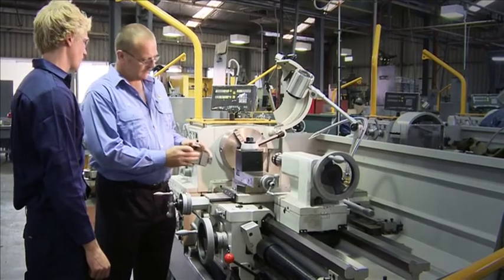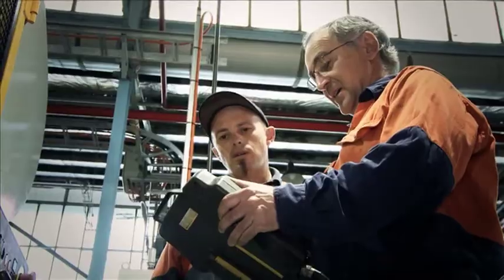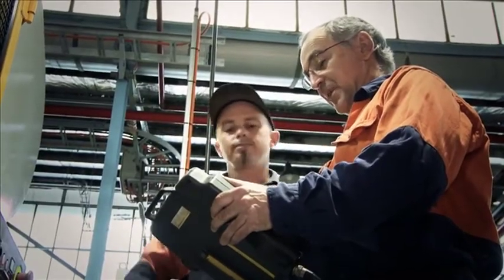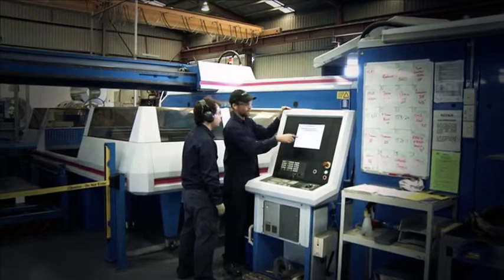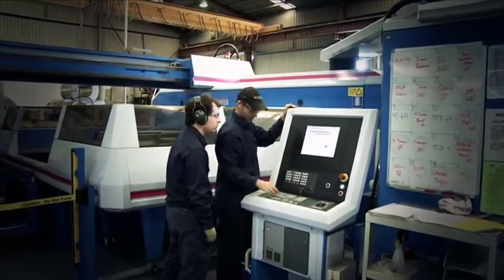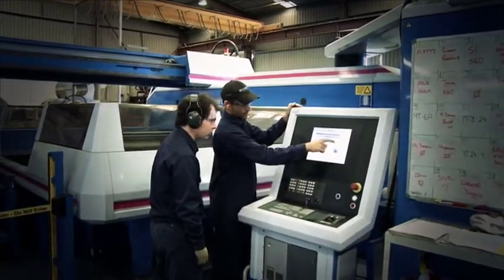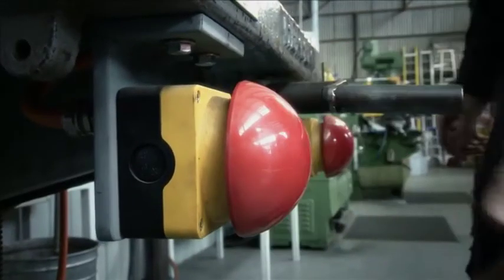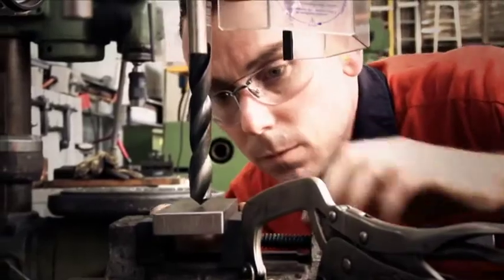Starting a new engineering trade is an exciting time and can lead to a very rewarding career. The key to having a safe and healthy career is receiving instruction, training and supervision. Making safety your number one priority. Never rush or take shortcuts.